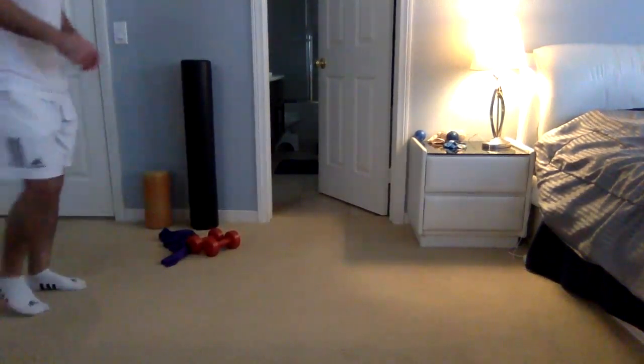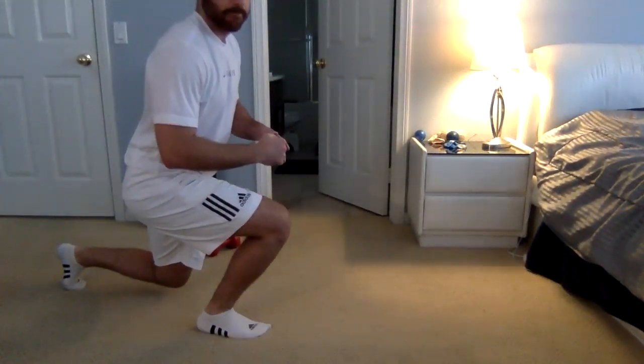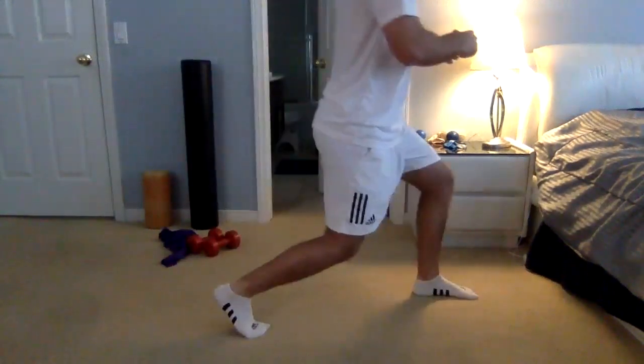And then you're just going to do that. One. Now, you don't necessarily have to do these with a very controlled eccentric. It's still technically giving you a stretch if you do it quickly. So if you want to just bust out a lunge like that, you can do that. Okay, I just prefer doing it slowly.